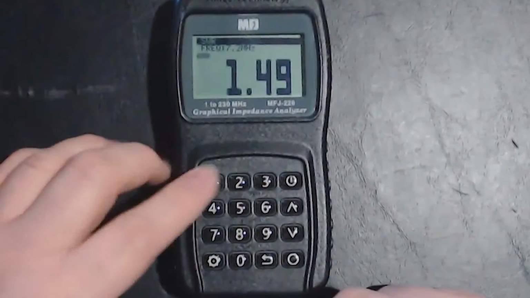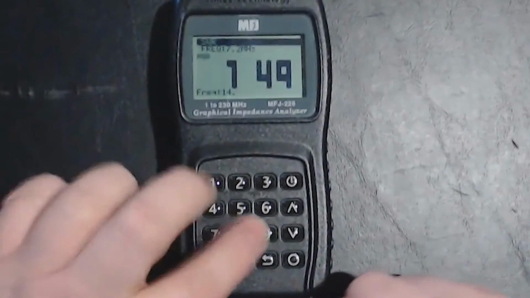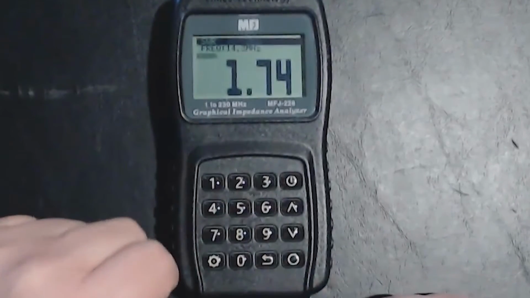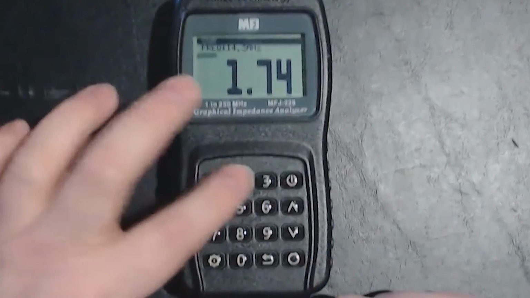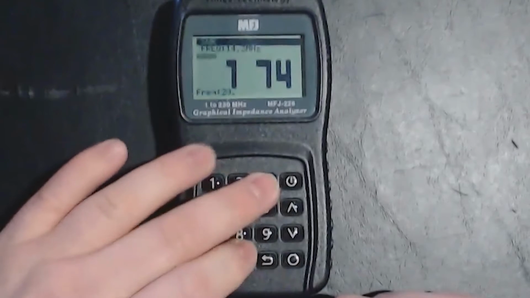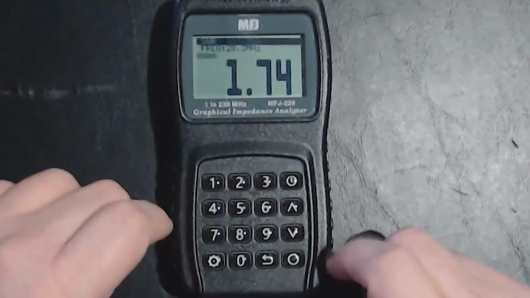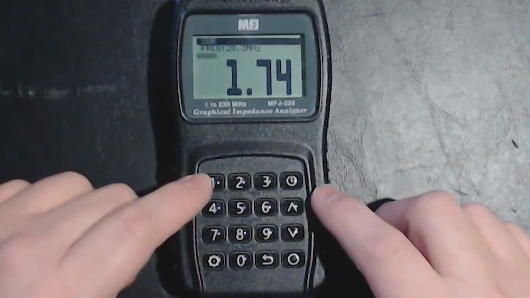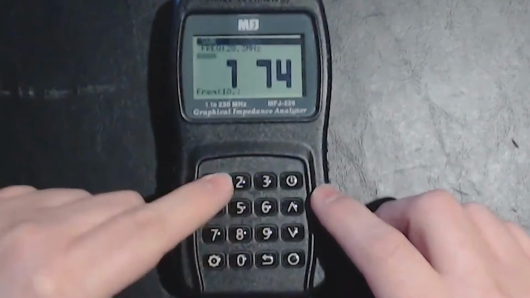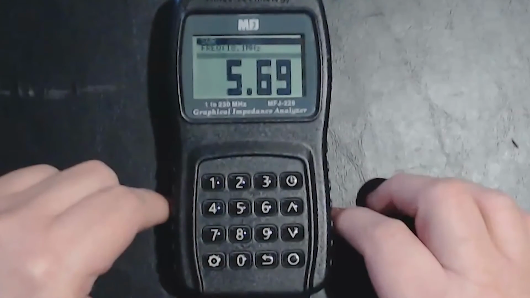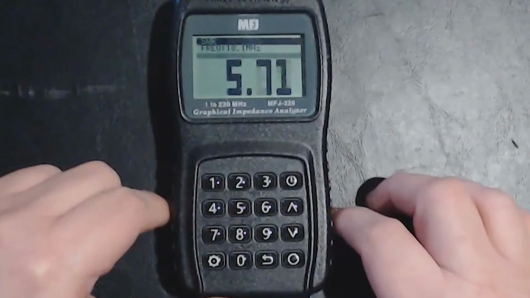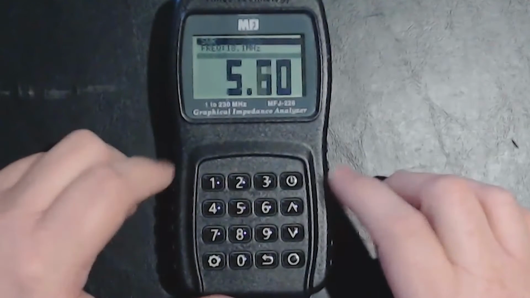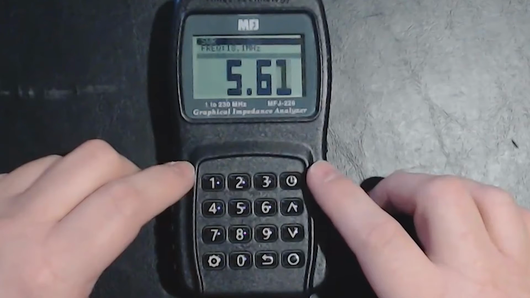So I can go like 14.3, okay, 28.3, okay. Let's do something ridiculous that this antenna does not support. 18.1, okay. Yeah, it doesn't do that, 17 meters. Okay, so that's single frequency.